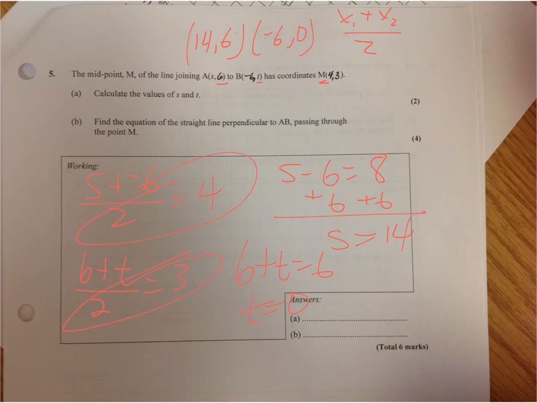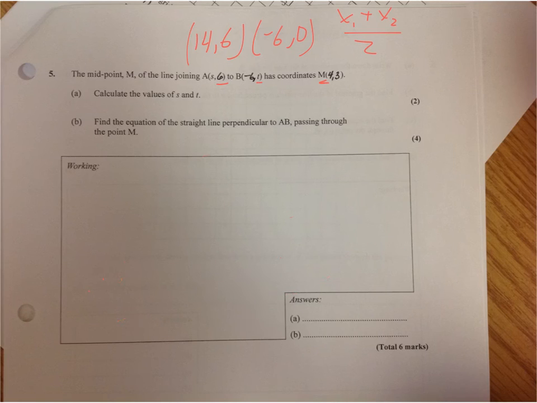I'm going to go ahead and erase all of this work so I can do part B, which is find the equation of the straight line perpendicular to AB passing through the point M. So we have our A, which is (14, 6) and B (-6, 0). And we want it perpendicular to AB. Well, we need to know the slope of AB first to know what's perpendicular. So to find the slope of AB, we're going to do 6 minus 0 over 14 minus negative 6. So we get 6 over 20, which is 3 over 10. So our slope is 3 over 10.